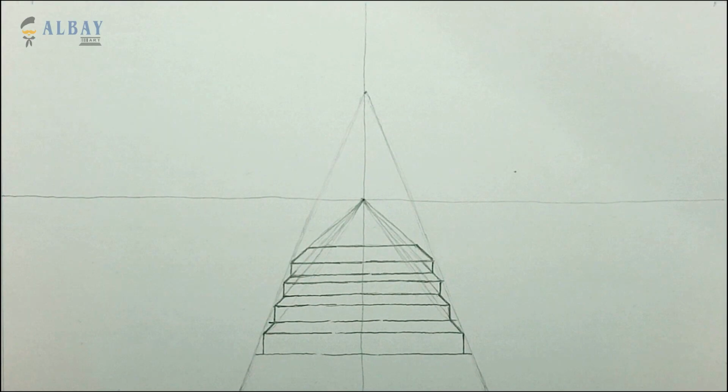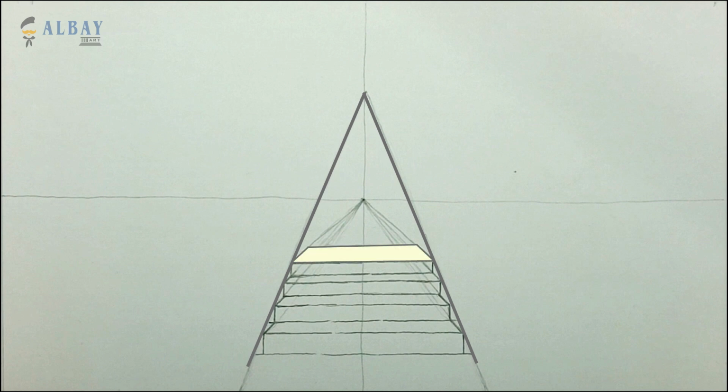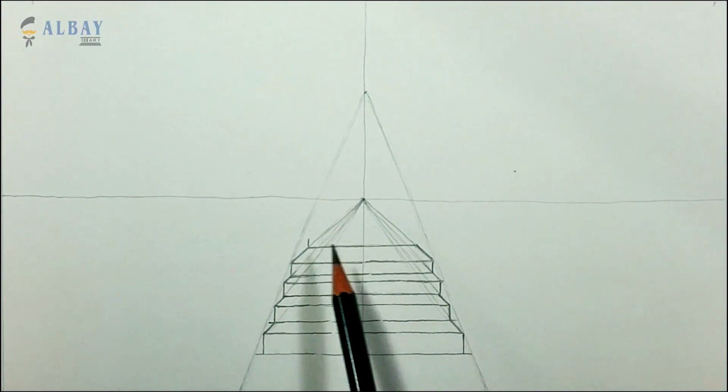Okay, now we're at a key point. As you know, I have used these two guidelines to keep the steps aligned so far. But now I need to change these guidelines. The reason is the landing here. If there were no landing, I could have used these guidelines all the way to the last step. But now I need to draw new guidelines. So let's see how I do this.